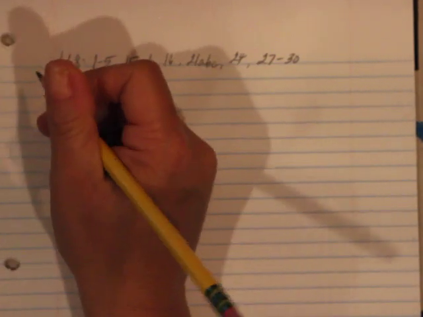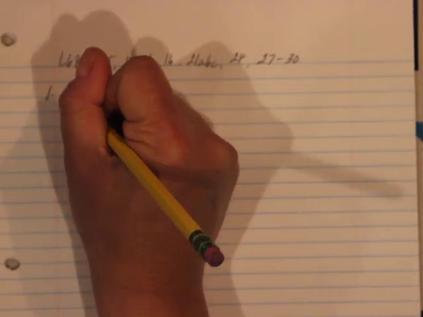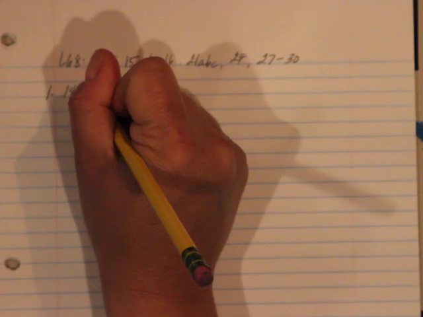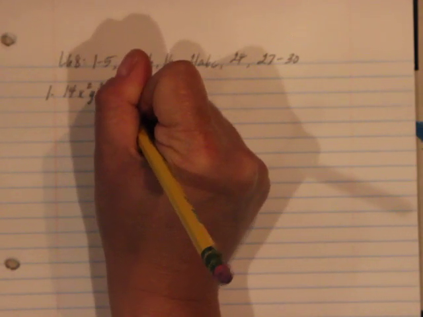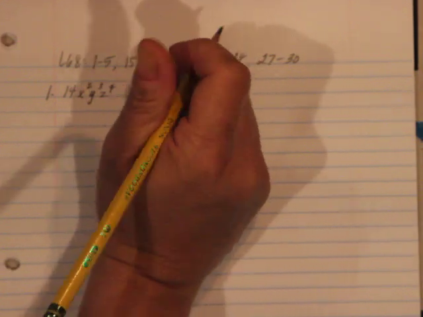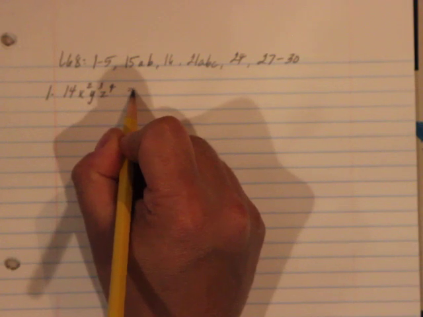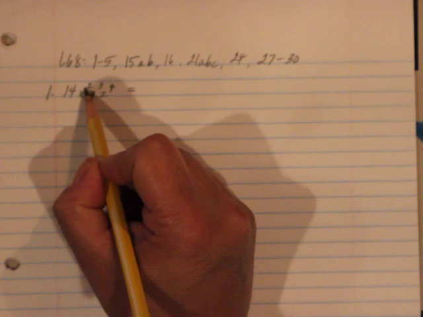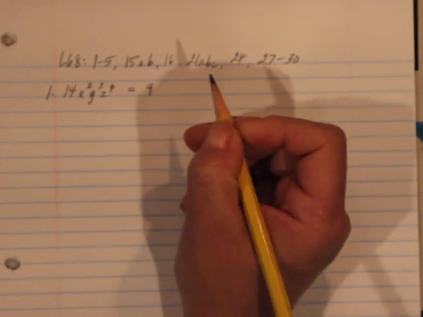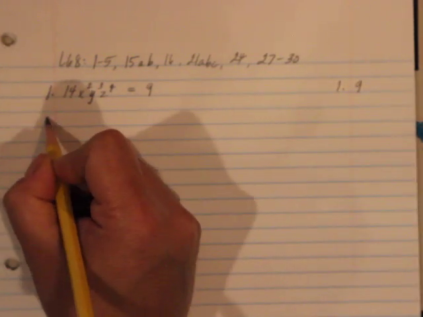Beginning with number 1. Determine the degree of each polynomial, and we've got 3 of them to look at. The first one here for number 1, 14 x squared y cubed z to the 4th. So to find the degree of this polynomial, which happens to be a monomial, I'm going to add the exponents, remembering that the constant doesn't have a degree. So 4 plus 3 plus 2 is 9, and that's it. The degree of that monomial is 9.